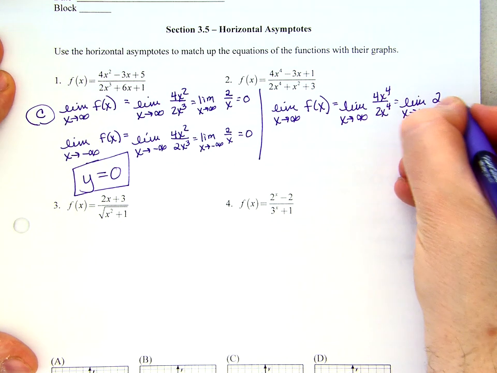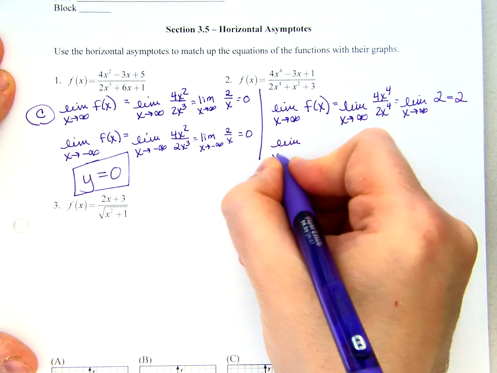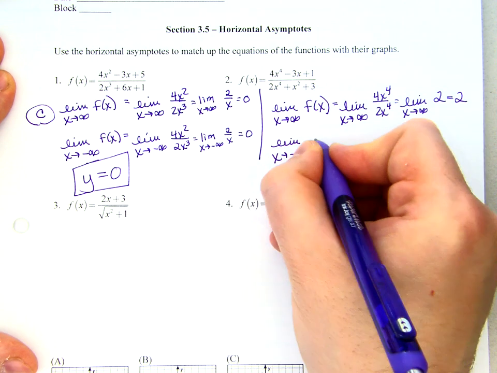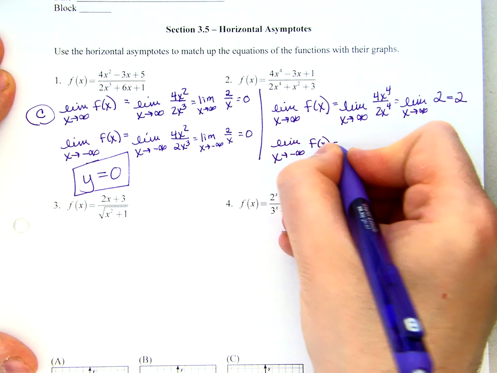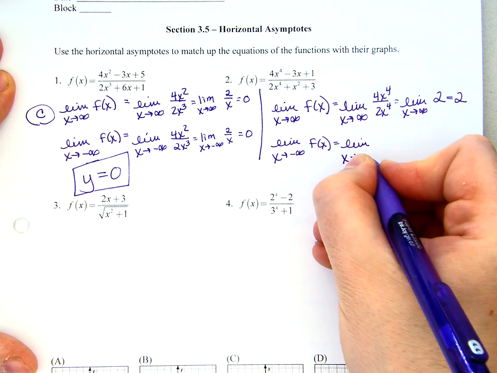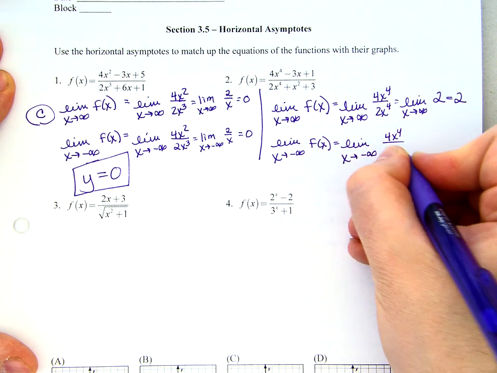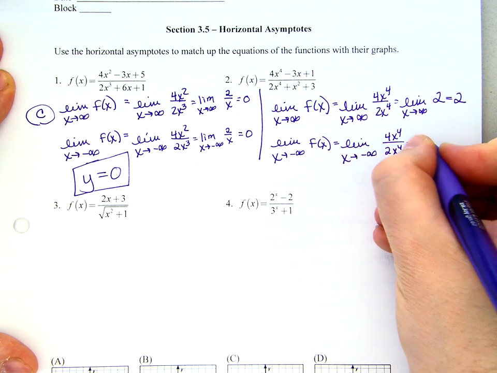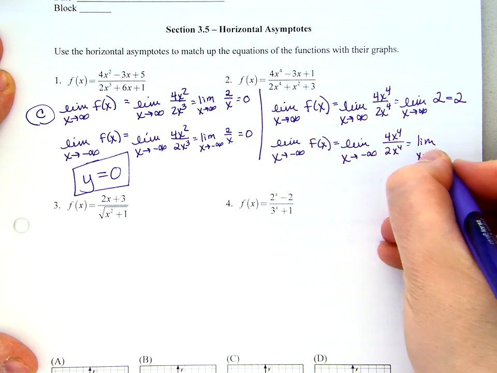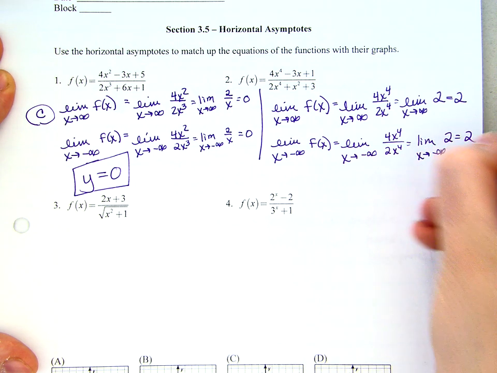Plug a huge number in there, you get 2. Same thing's going to happen from the other direction. I do promise at some point they're going to start being different values. Limit as x approaches negative infinity of 4x to the 4th over 2x to the 4th is the limit as x approaches negative infinity of 2. That is also going to be 2.